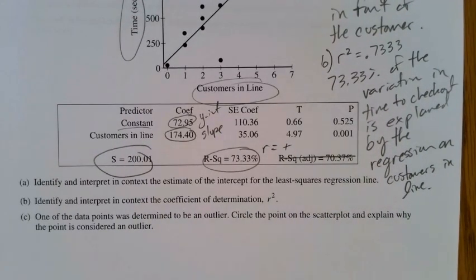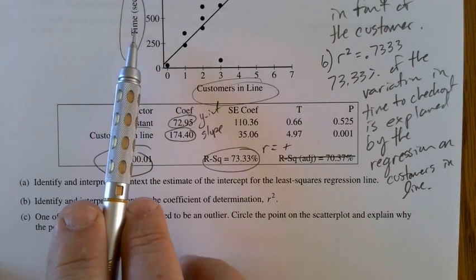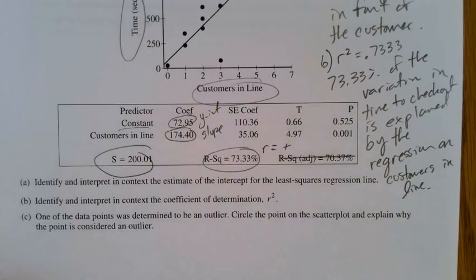The big idea is that 73% of the variability in this variable is explained by that variable.